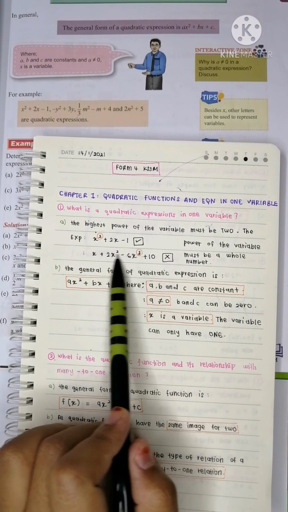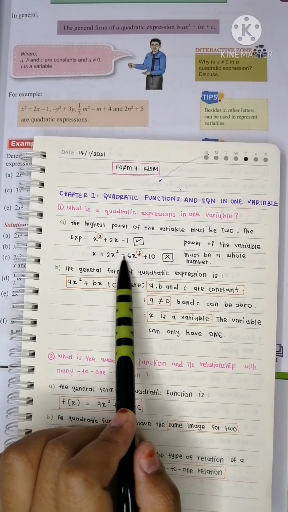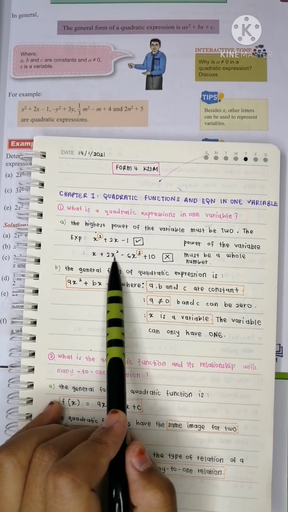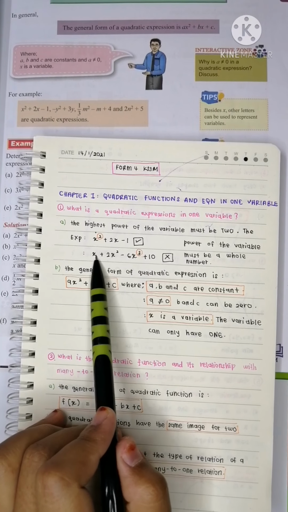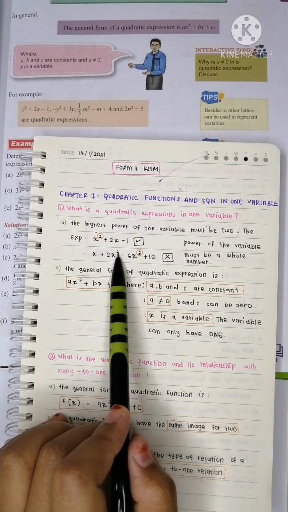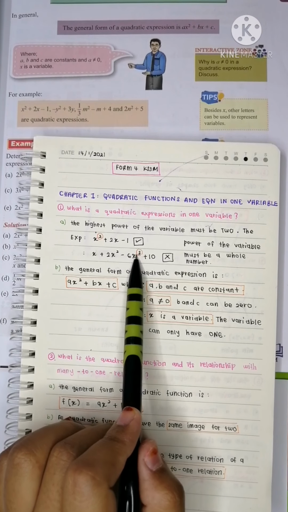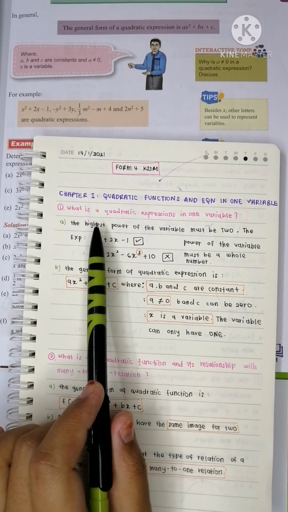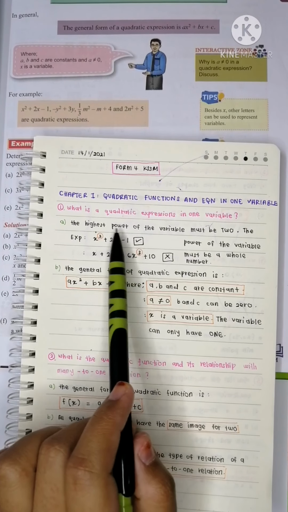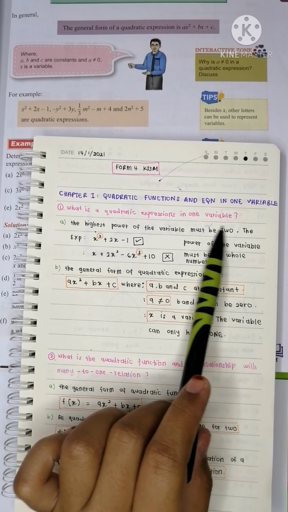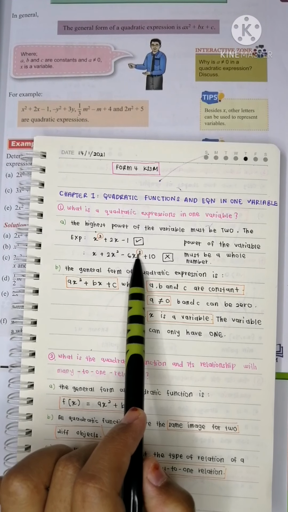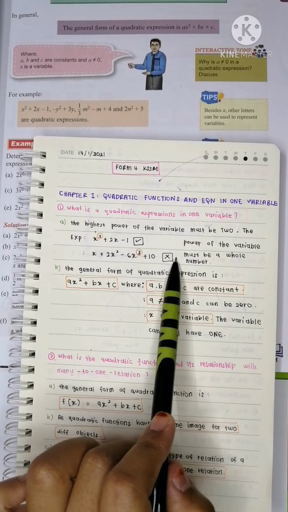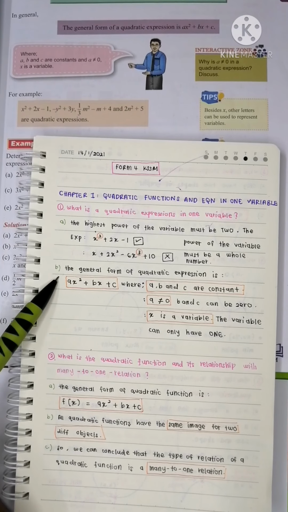Now look at example 2: x plus 2x squared minus 6x cubed plus 10. The unknown is x, right? The power here is 1, the power here is 2, and the power here is 3. Recall the first characteristic of a quadratic expression: the highest power of the variable must be 2. This one has a highest power of 3, that's why this is not a quadratic expression. Clear? Now look at the second characteristic.